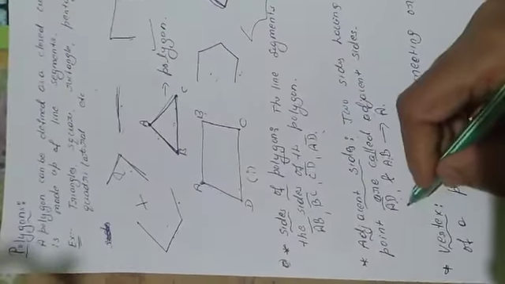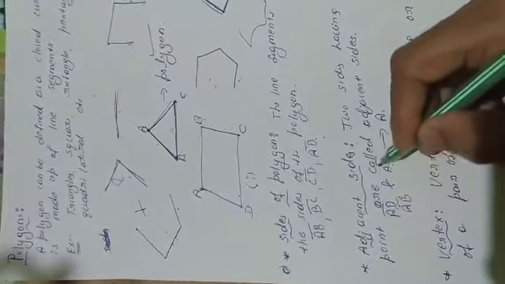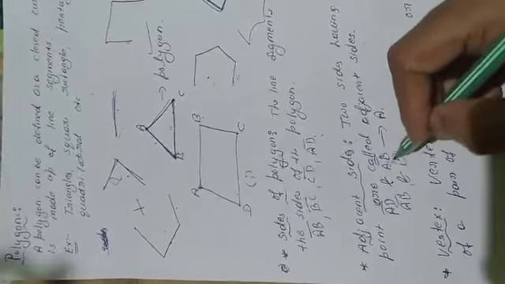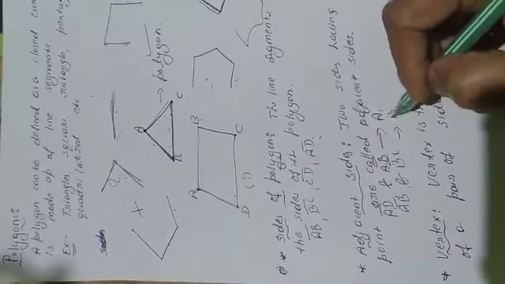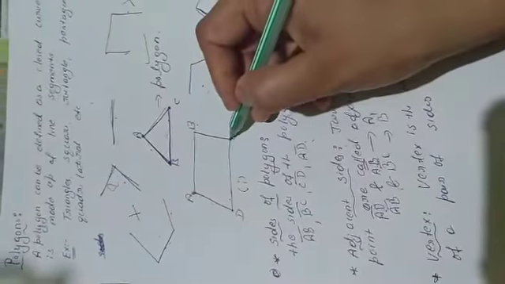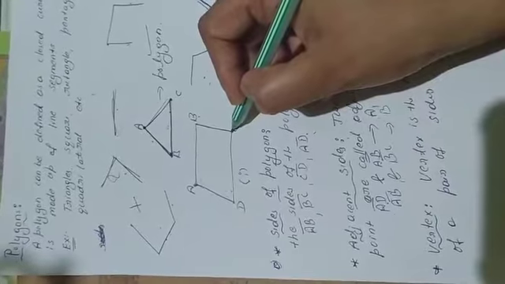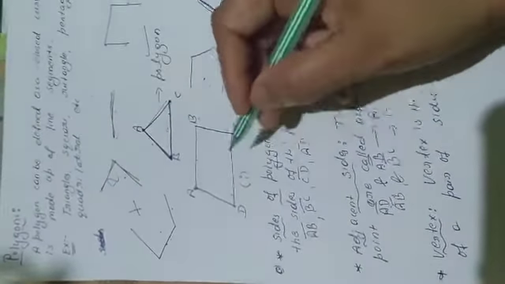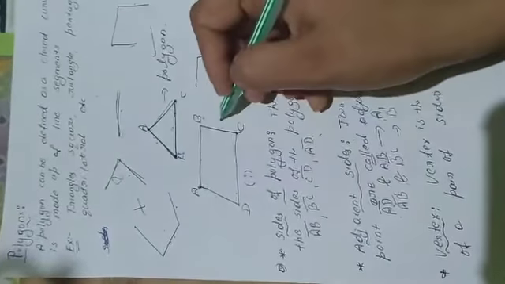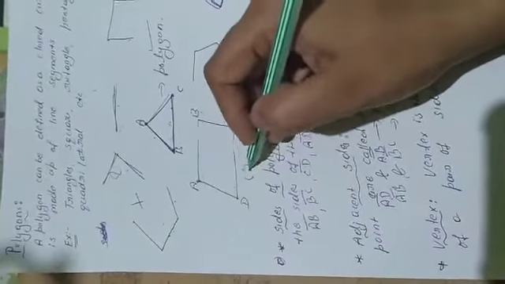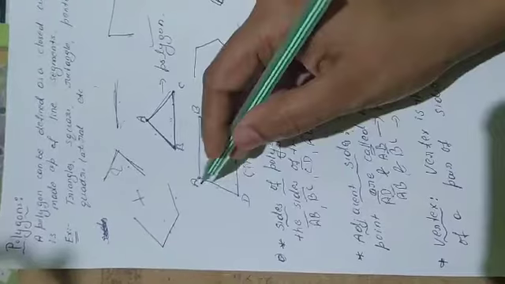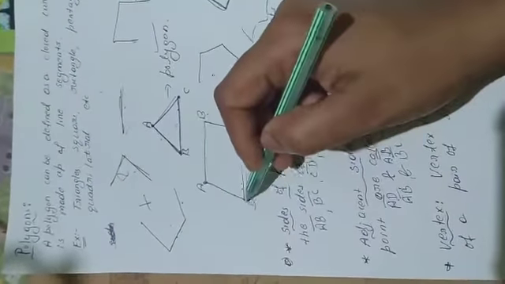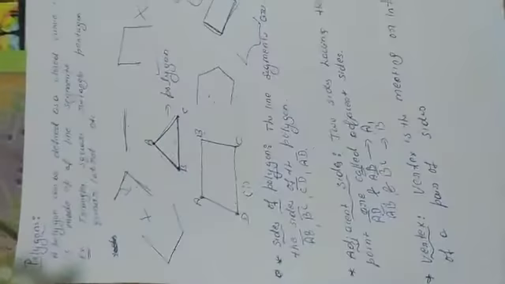And line segments AB and BC: here B is a common vertex. So these two are adjacent, these two are adjacent, and these two sides are also adjacent. So an adjacent side is nothing but sides having a common end point.